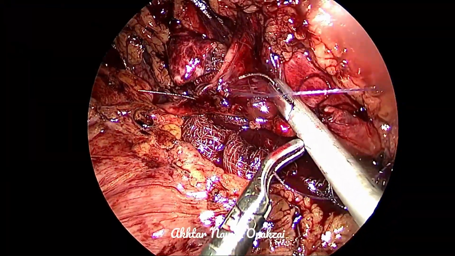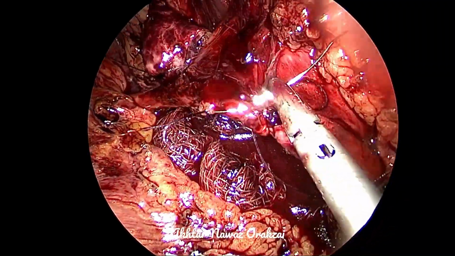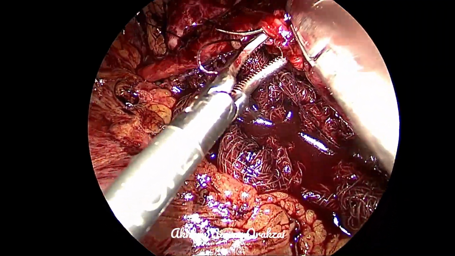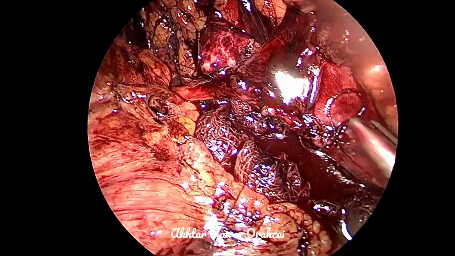So after a week, when the anastomosis has sealed, we'll remove his catheter, and the DJ stent can remain there for another 3 weeks.